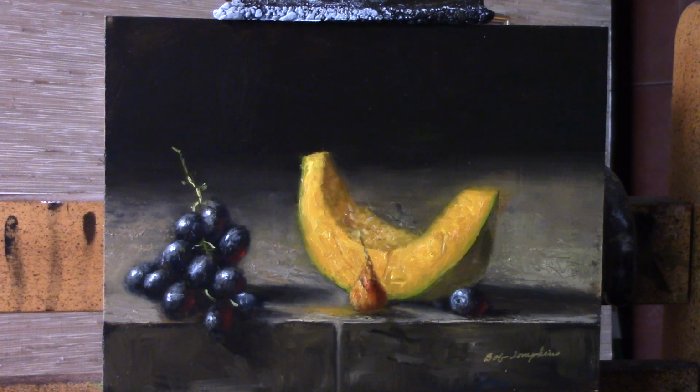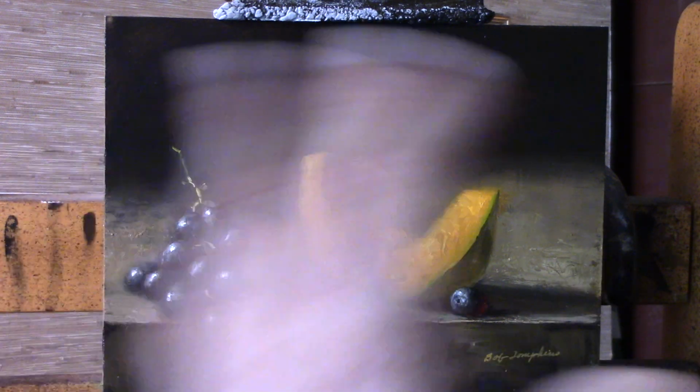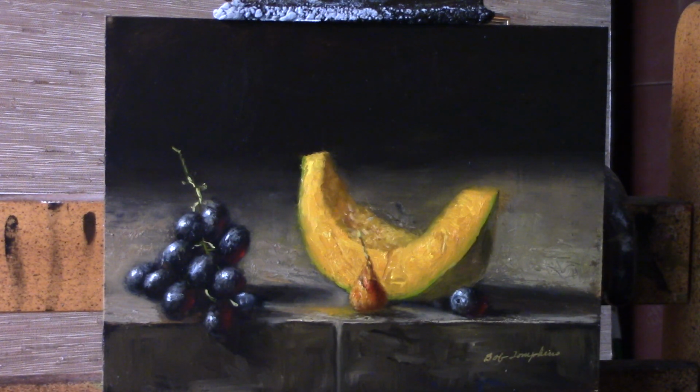I'm probably just going to give it like this, and sometimes thoughts just don't come to me like they used to when I was a lot younger. So don't worry about that, okay?